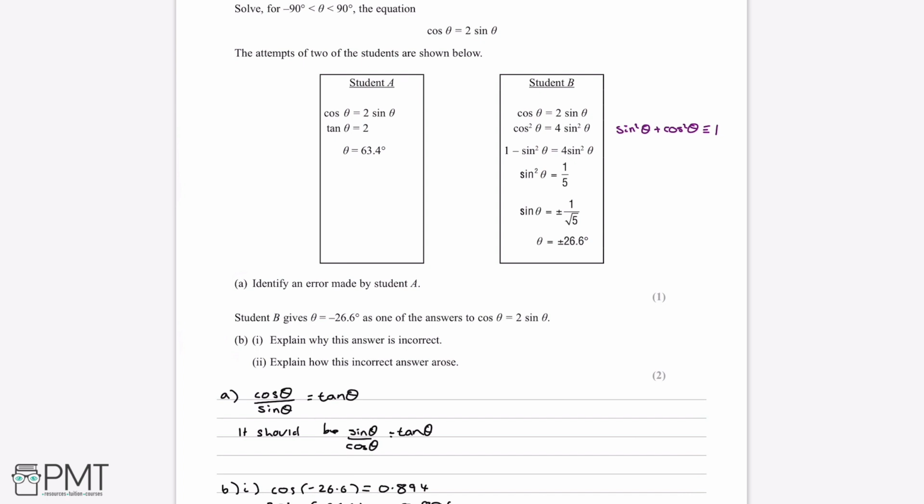And we've just found that this answer is incorrect in part i, and we've shown this. But to explain how, we need to look at this line of working here, right up at the top where they squared both sides. And the problem with doing this is that squaring both sides of an equation when they weren't originally squared introduces an extra solution.